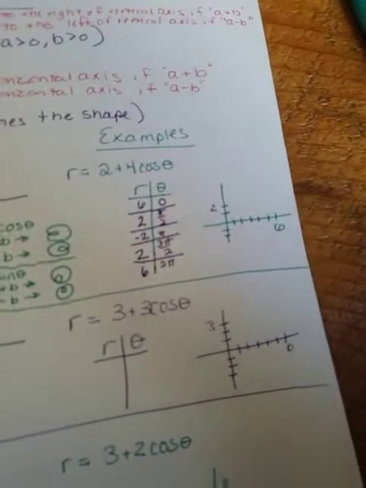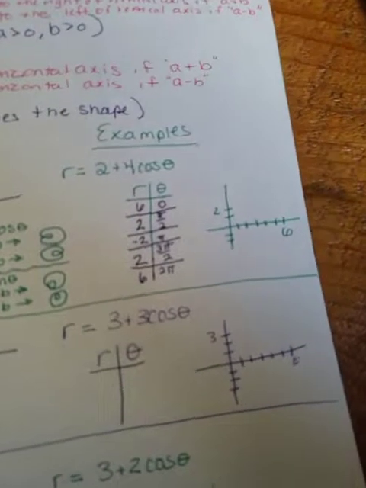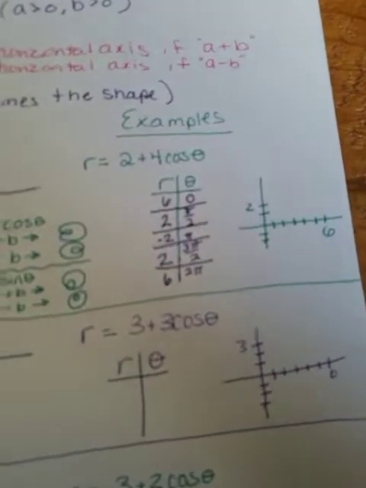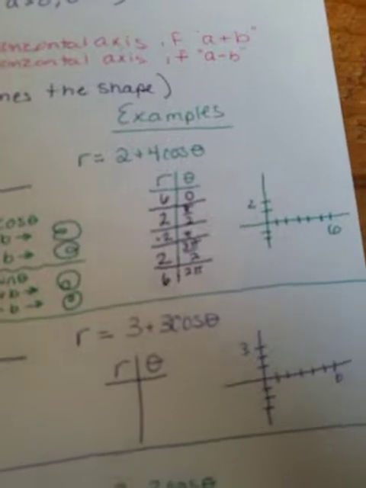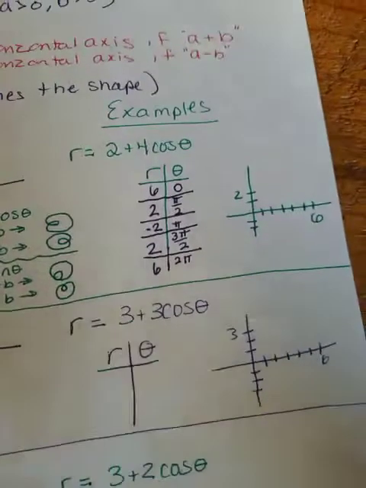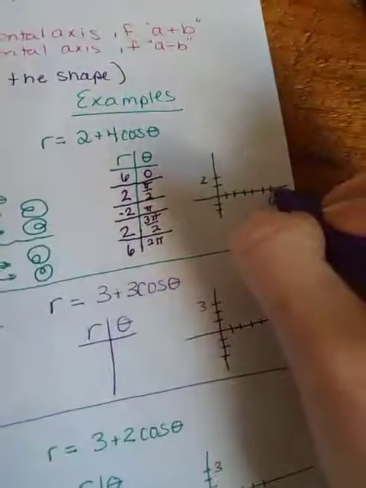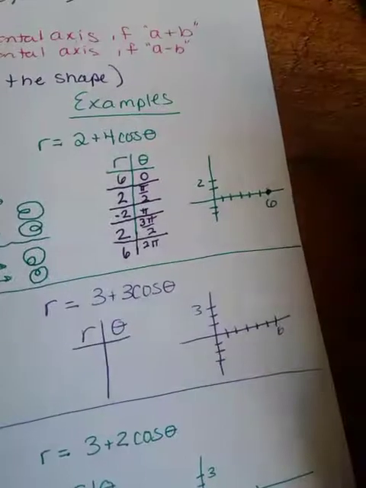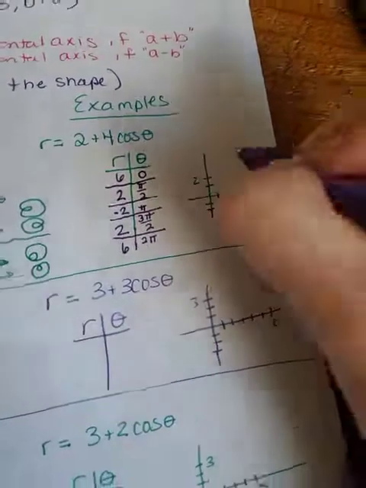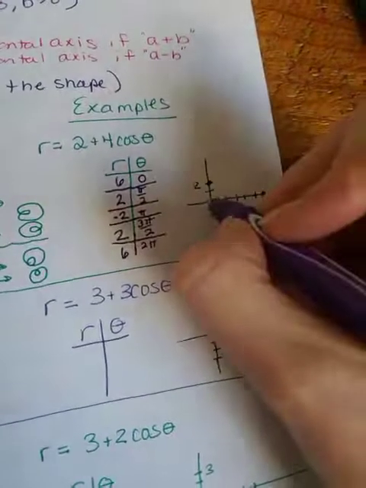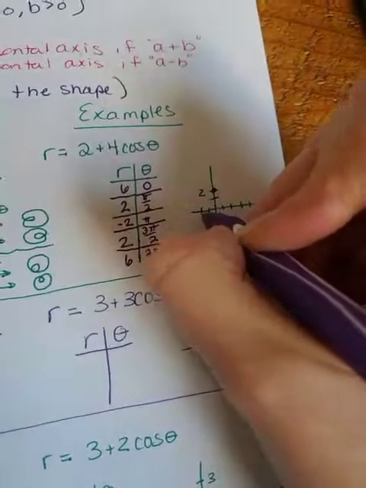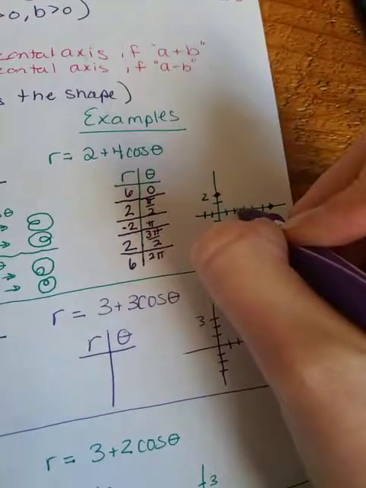Okay, so here we go. Now we're going to graph this. So when theta is 0, you are at 6. Pi over 2, you're at 2. Pi, you're at negative 2. So that would be over here, but I'm going to flip because it's a negative. That ends up right here.